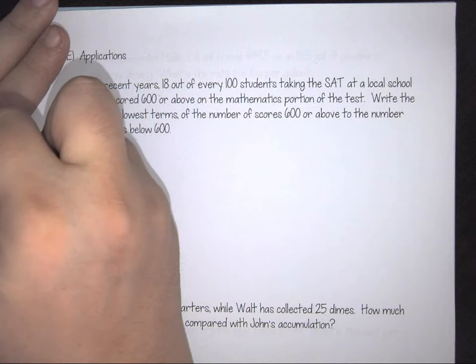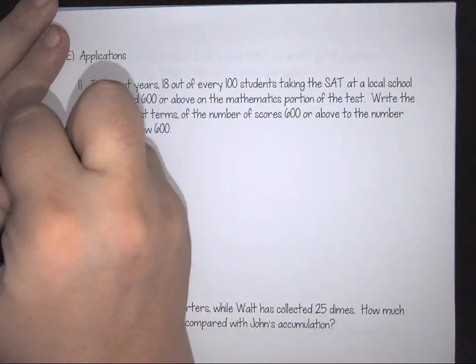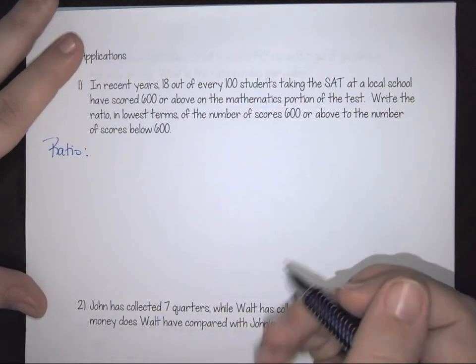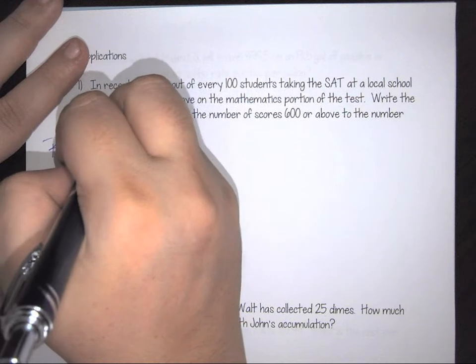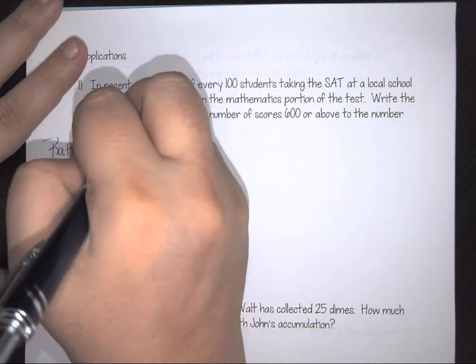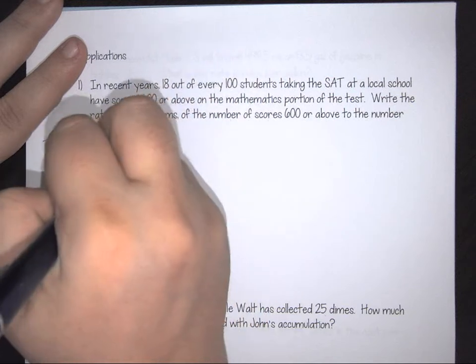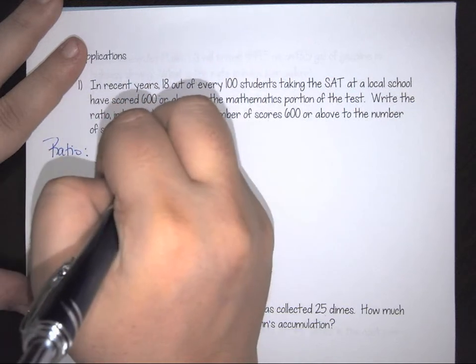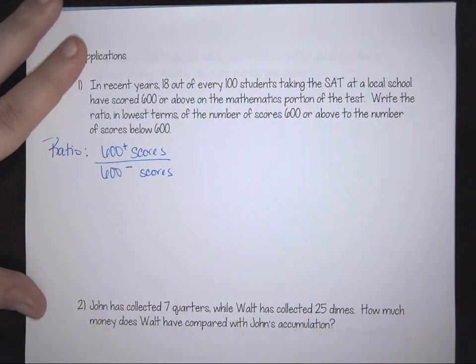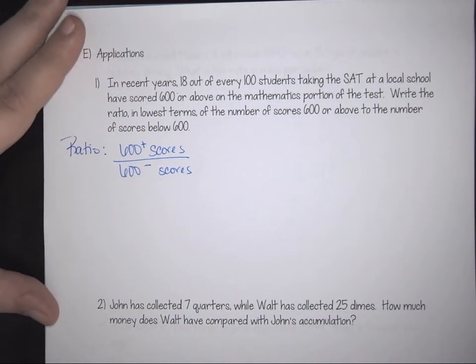So, the first thing that we know is that we are creating a ratio, and the ratio is going to be 600 and above scores to 600 and below scores. Well, we have to be able to figure out what is 600 and above.